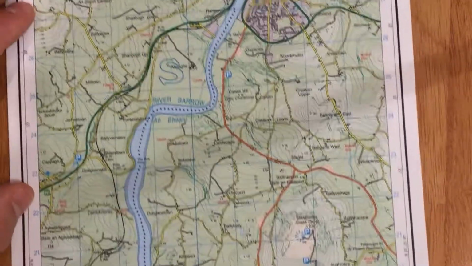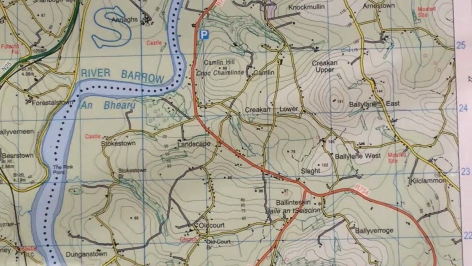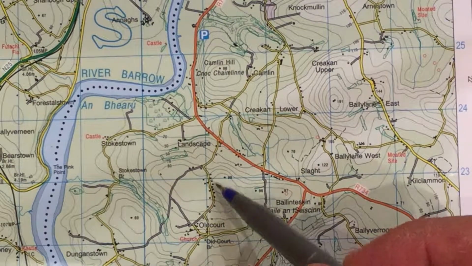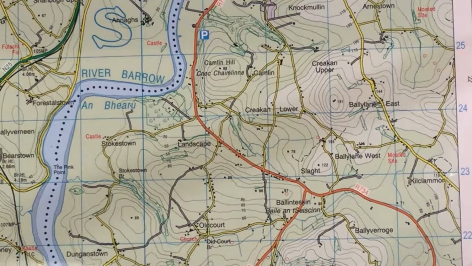There's another example here to look at, and we can see that on this third class road, a number of houses dotted along the side of the road. So they're in a line, so that's linear. That's also called ribboned, that settlement pattern.